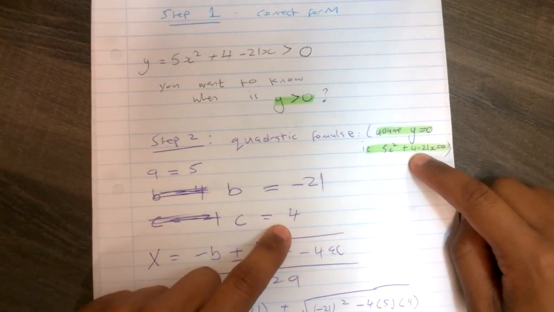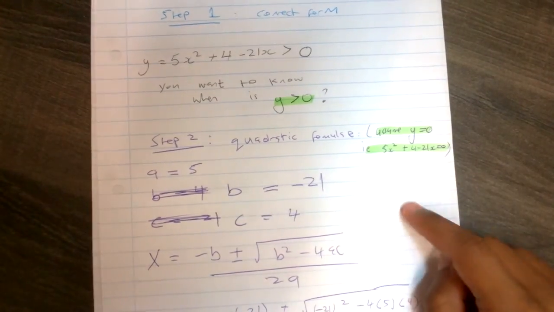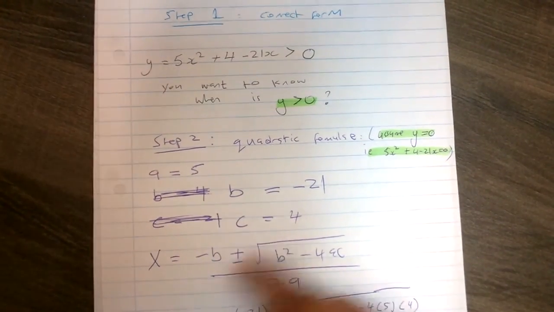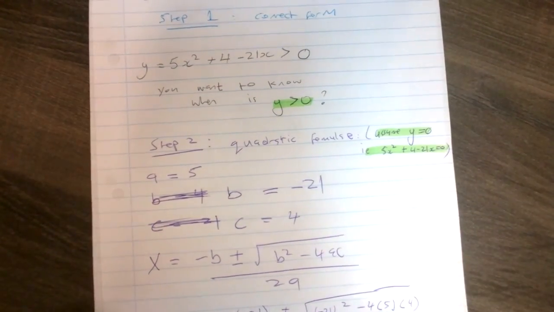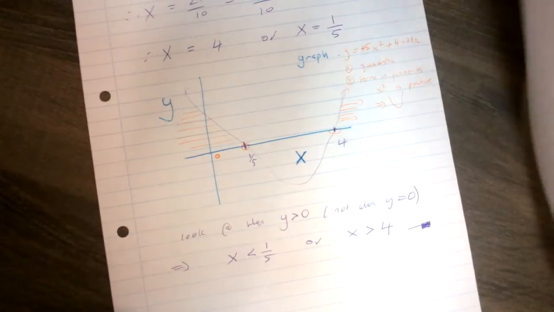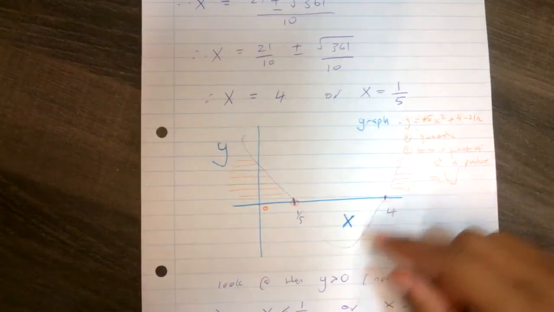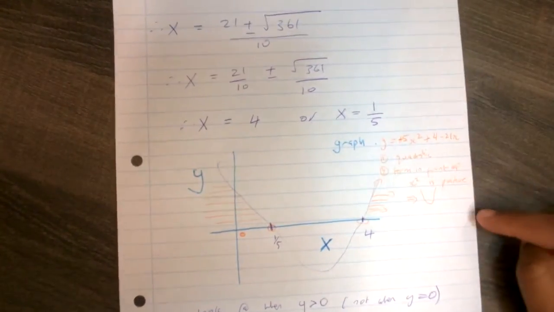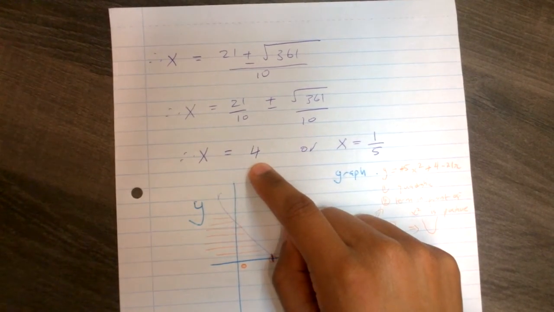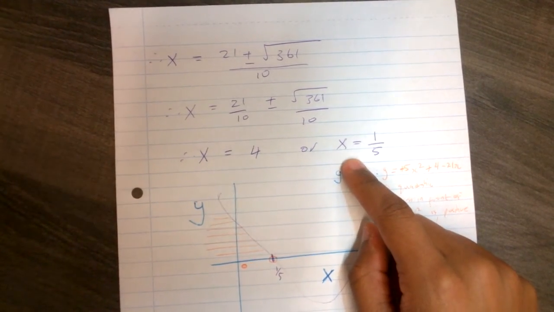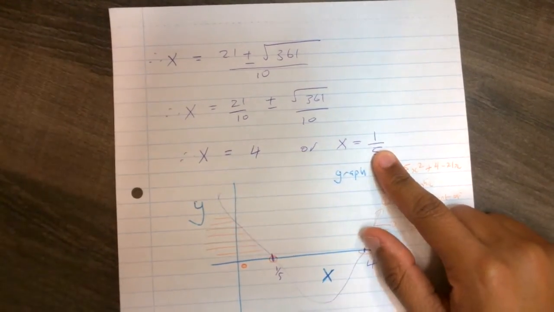And c is the constant, which is 4. So you plug a, b, c in here and solve for x. When you do that, you find x equals 4 or x equals 1 over 5.